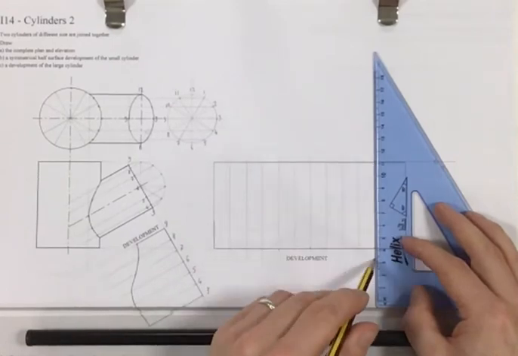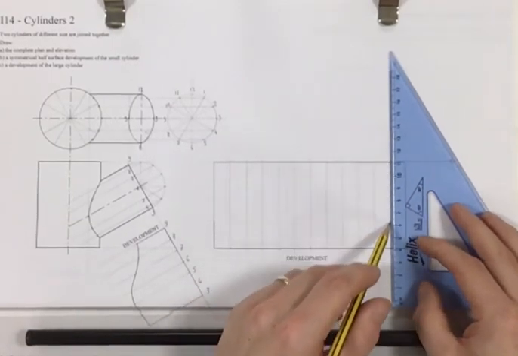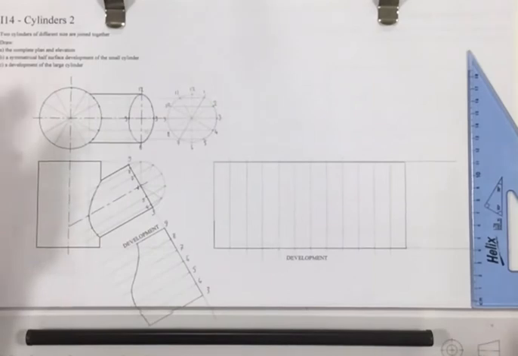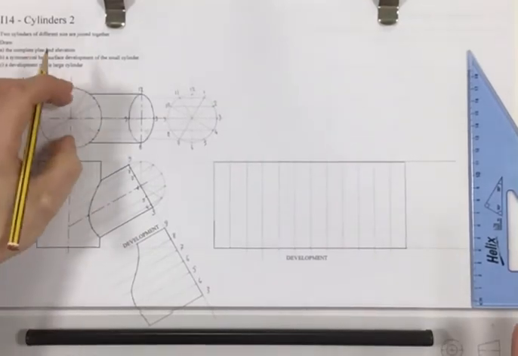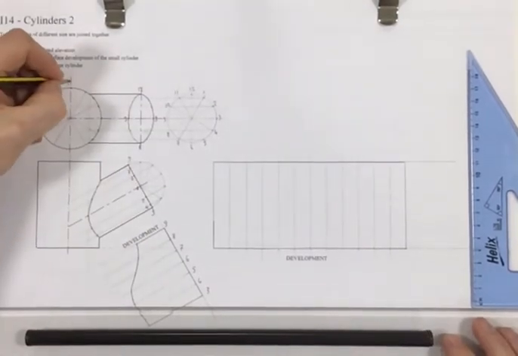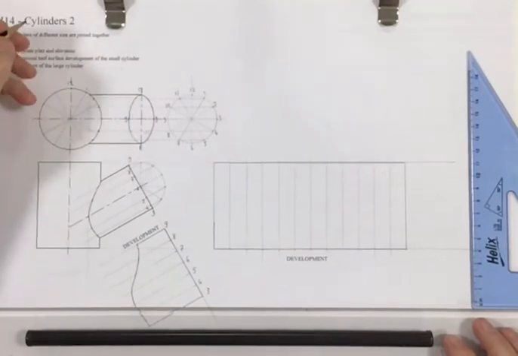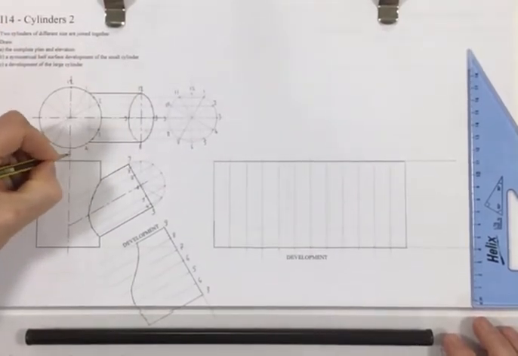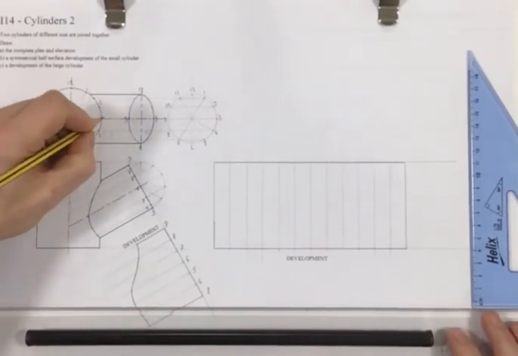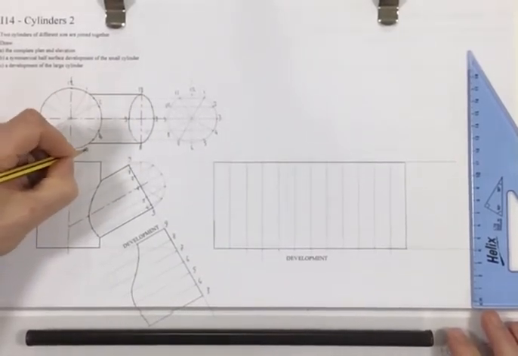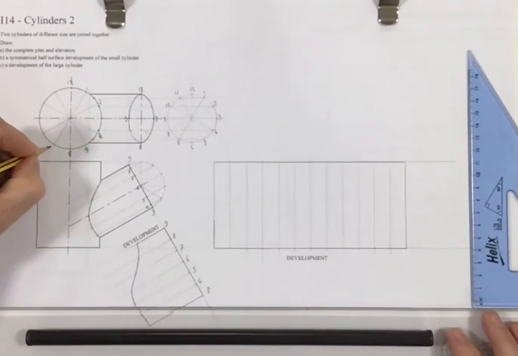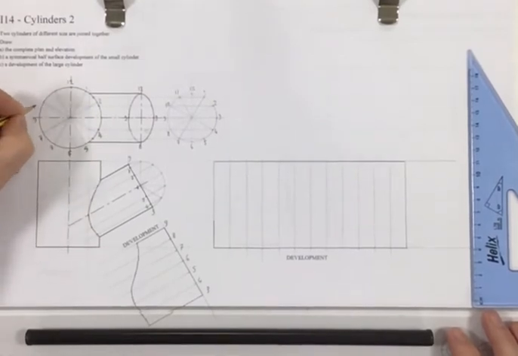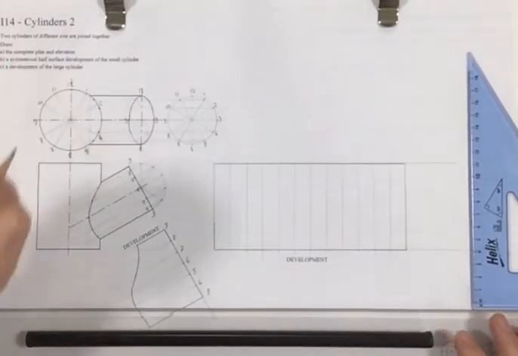Now, the most obvious numbering system is if you split a circle into the segments of a clock, so starting at 12 o'clock, 1 o'clock, 2 o'clock, 3 o'clock, 4 o'clock, 5 o'clock, 6 o'clock, 7 o'clock, 8 o'clock, 9 o'clock, 10, 11, back to 12.